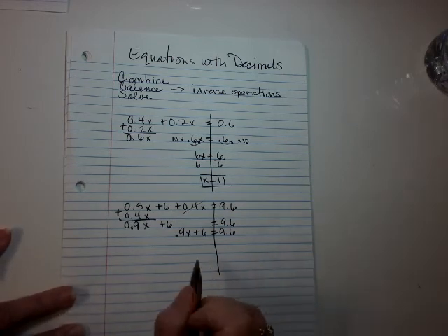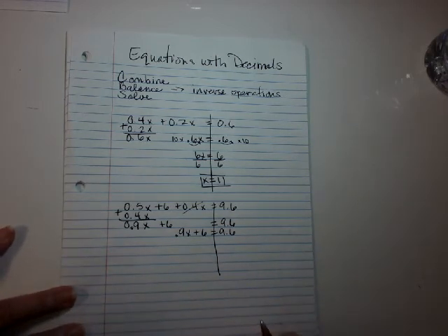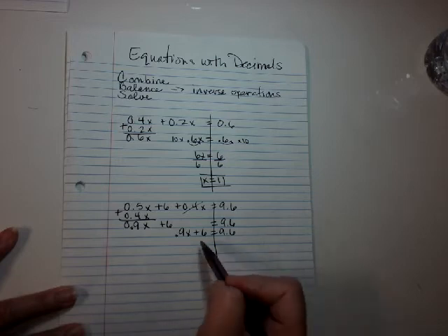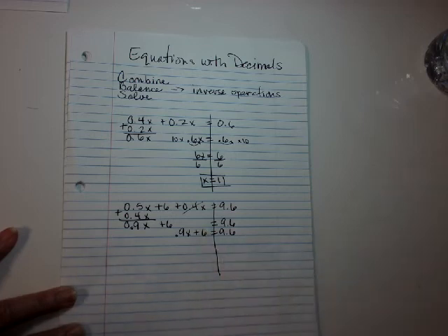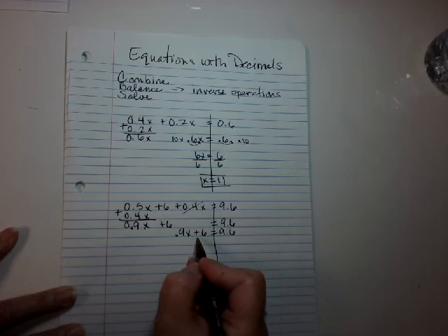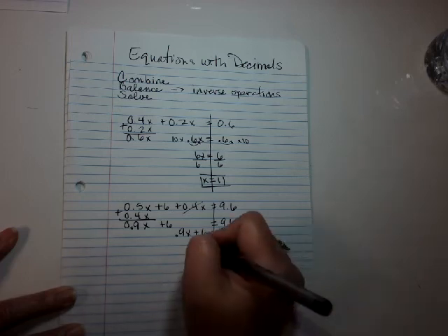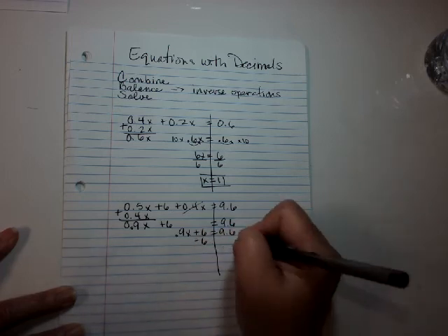Now I want to get the x all by itself. That's my whole goal of solving this equation. So I have two different terms here, and I need to get rid of them. The 6 is not attached to the x. That's the easiest one to get rid of. So I'm going to get rid of that 6 by subtracting it, because this is a positive 6. So let's subtract it from both sides. Minus 6 on this side.